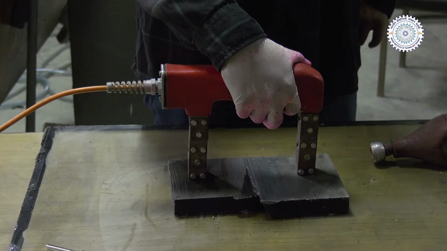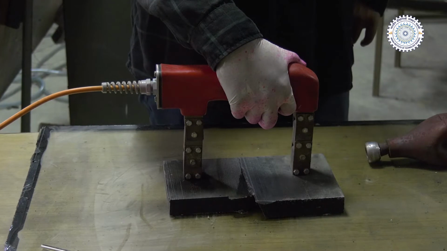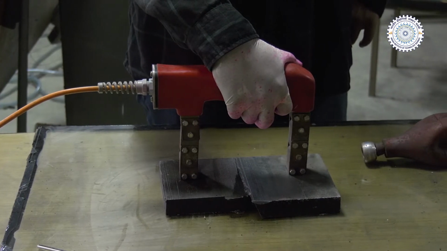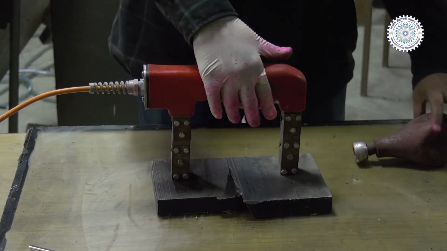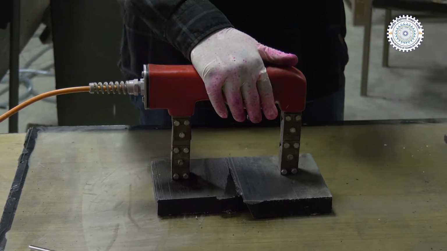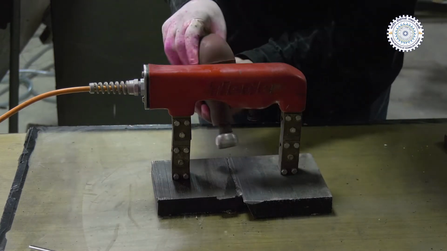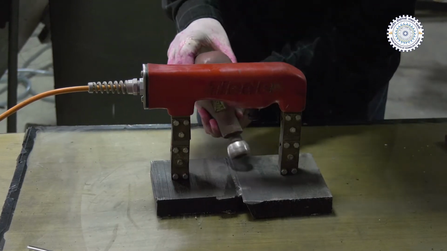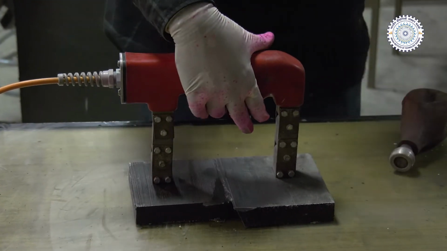You can see how it is being magnetized. When it is magnetized, at that time we can sprinkle the powder. So this is how the magnetic powder is being sprinkled over the surface to be tested.